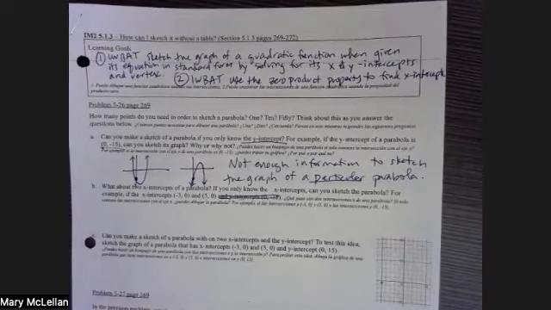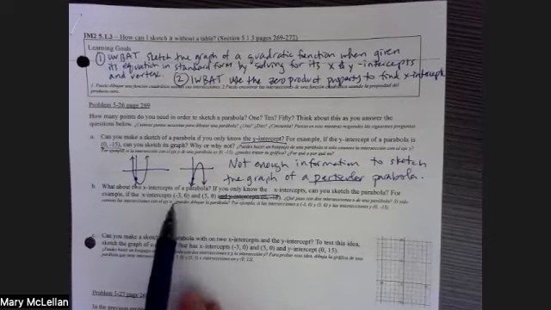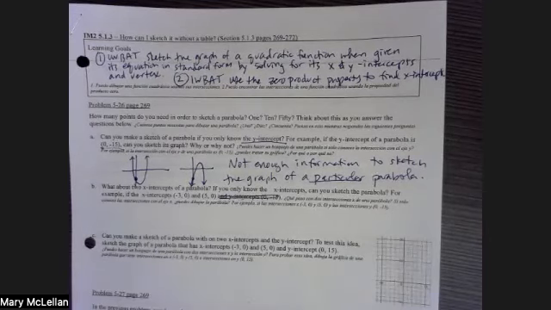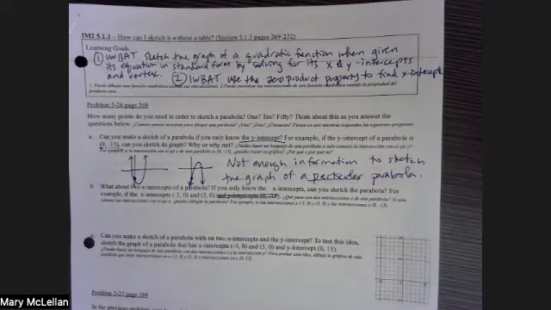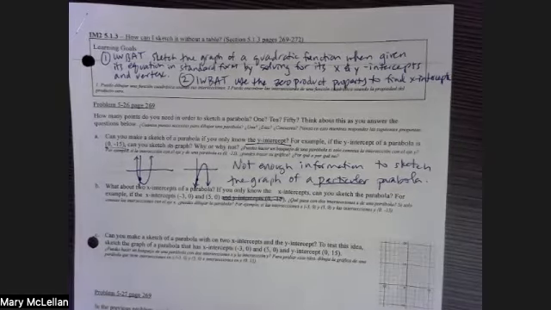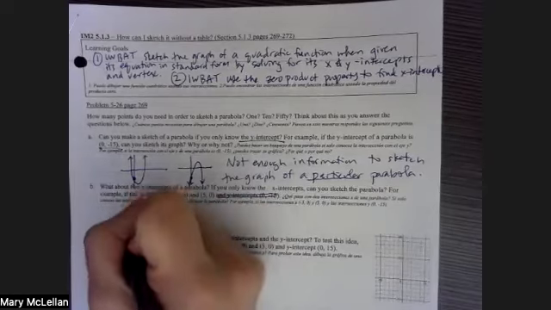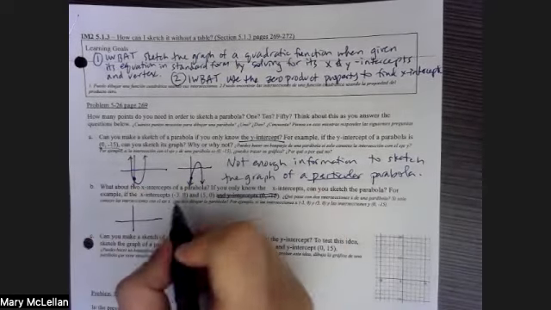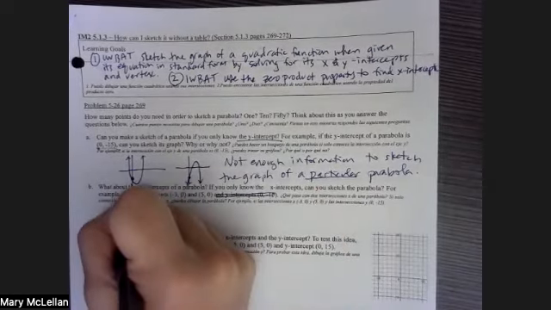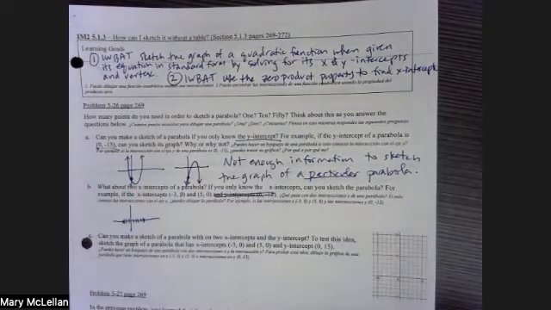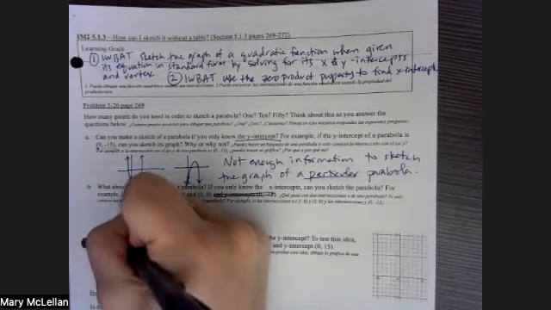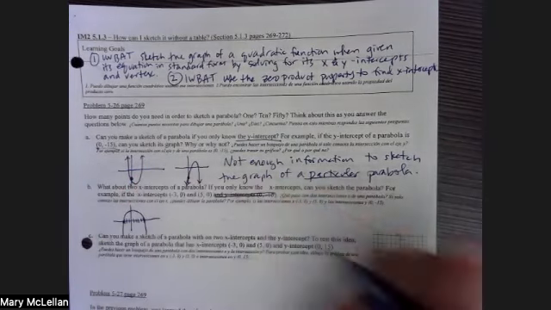Part B says, what if I know the x-intercepts? For example, what if the x-intercepts are -30 and 50? Pardon me, there was a typo in here. If you're doing this on paper, I've probably already fixed the typo. Okay, let's look at this. What if I have -30 and 50? Well, here's one that could go through there.